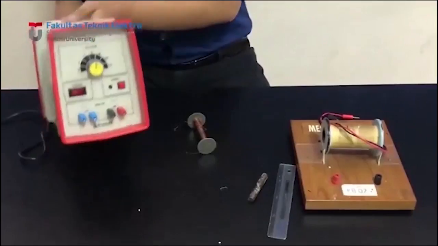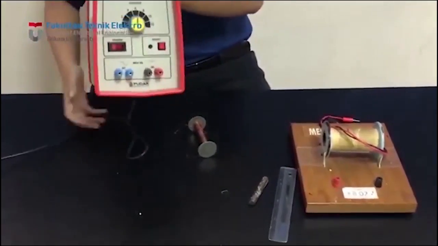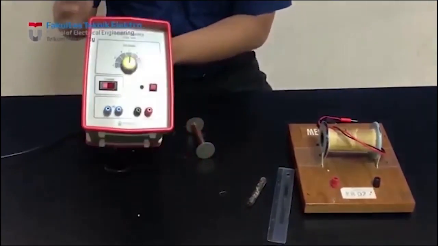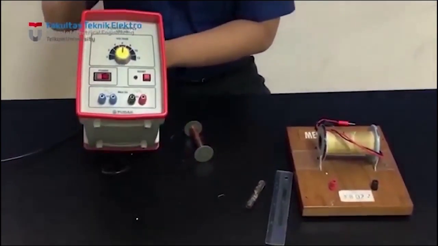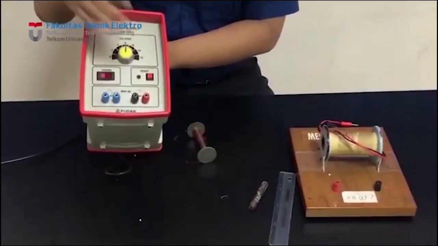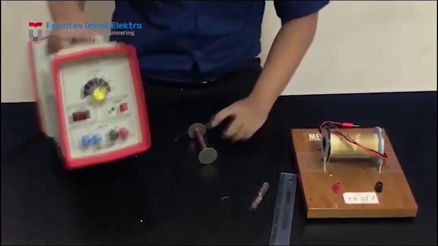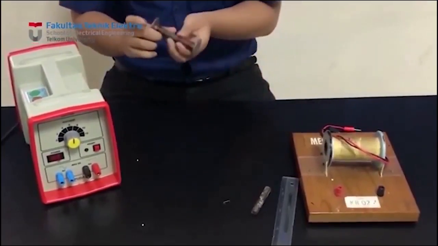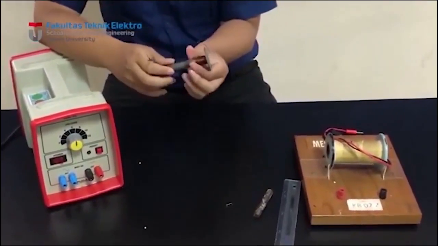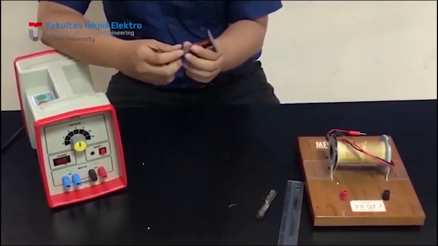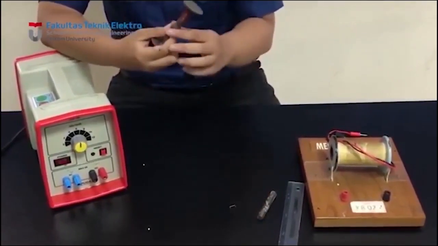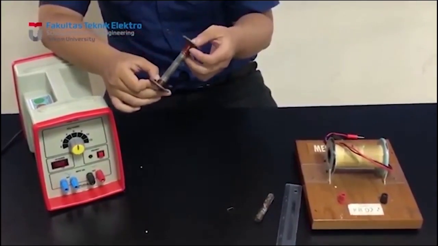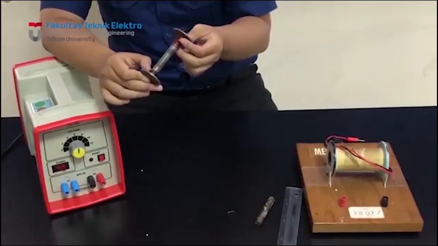There are some tools we need to use. The first is the power supply. This power supply is different from the other power supply used in the other modules. In this power supply, there are 2 output voltages. It's AC and DC. Next is the solenoid. This is the solenoid. There is a 20 and 10 turn solenoid.